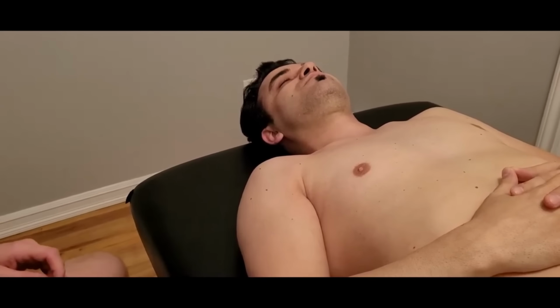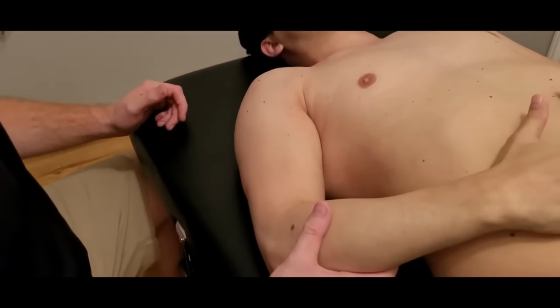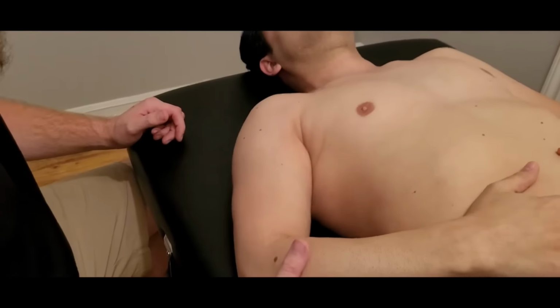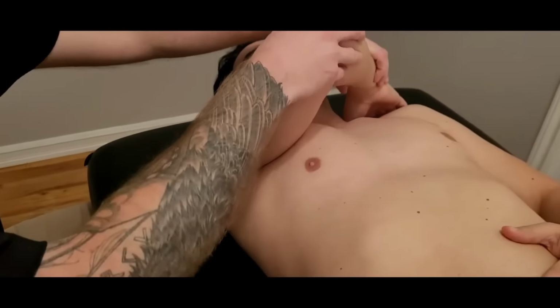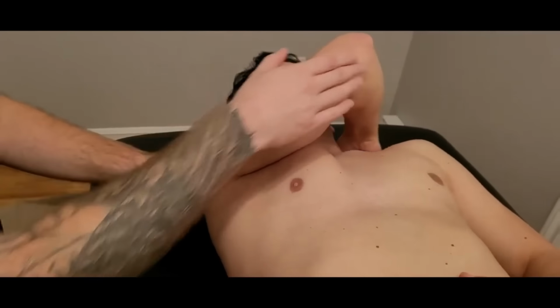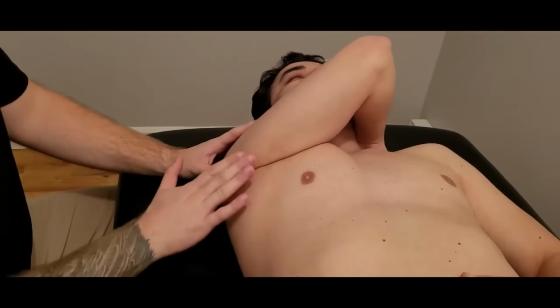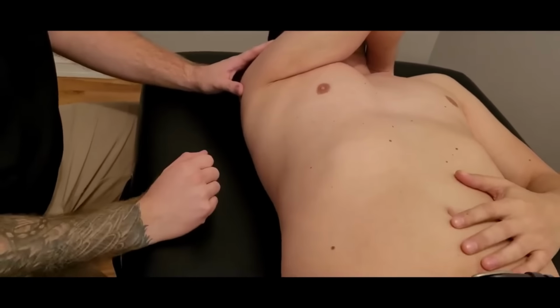All right, in this video, we're going to be palpating the muscle known as Serratus Anterior. For the start of this, I'm actually going to bring my partner's arm up and across his body and just out of the way, as I'm going to be palpating a large number of ribs on the lateral aspect here.